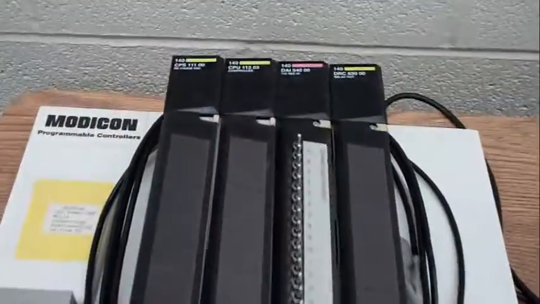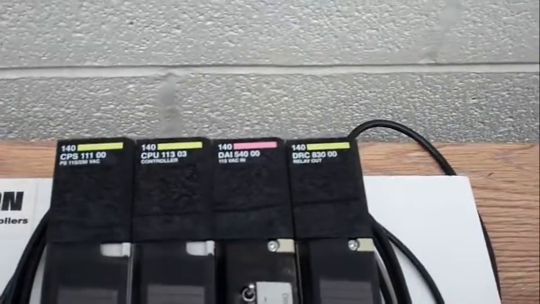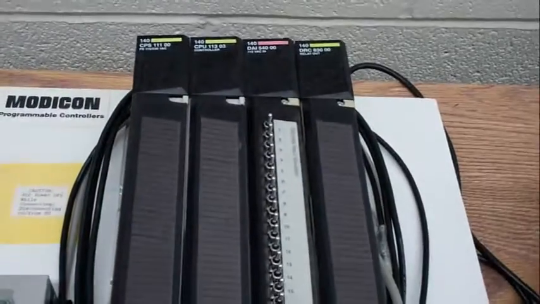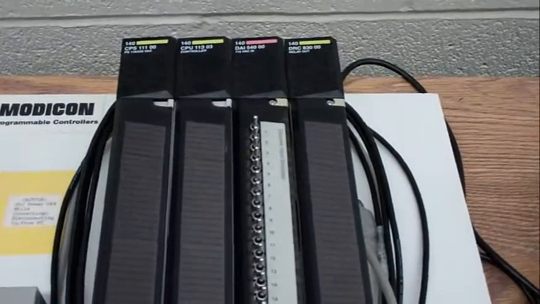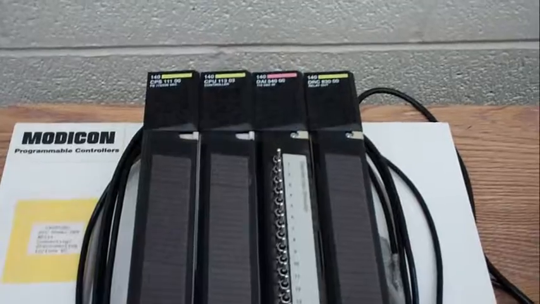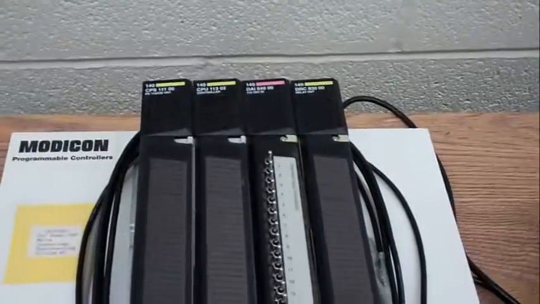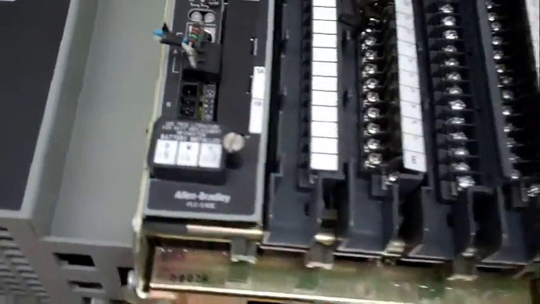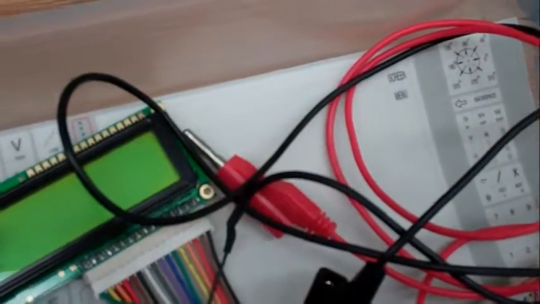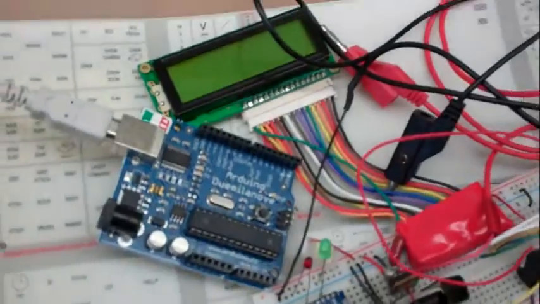The Modicon 140 allows this programming computer to serve as an output device. So does the PLC5. So does the SLC 503. The Arduino microprocessor allows an LCD display to be connected so we can see what's going on.